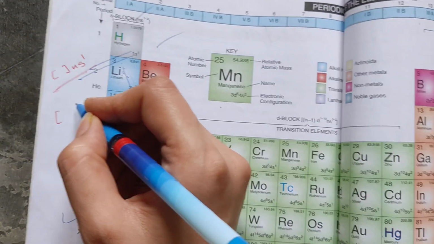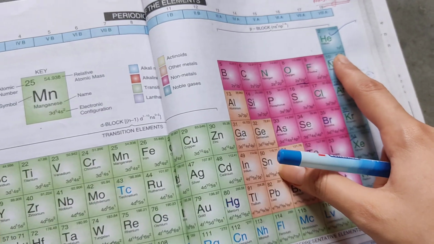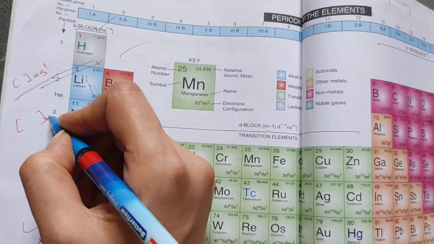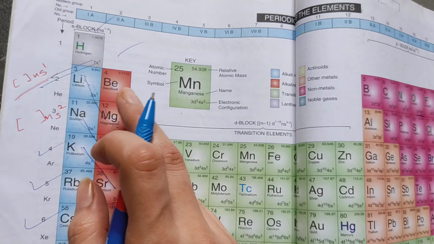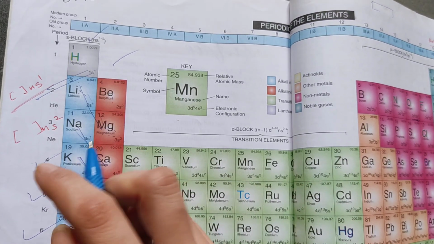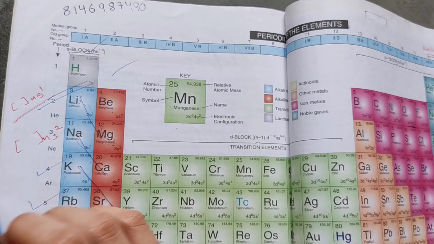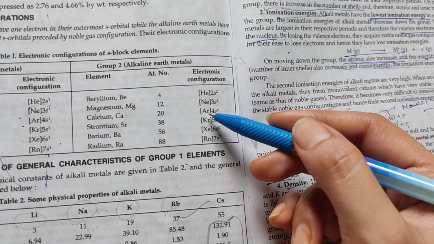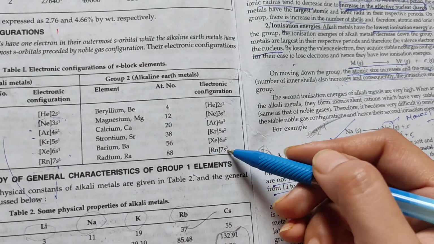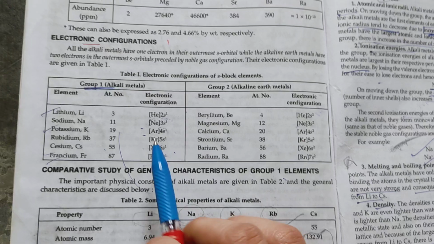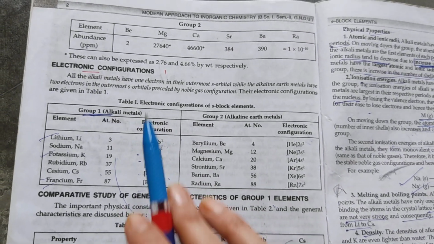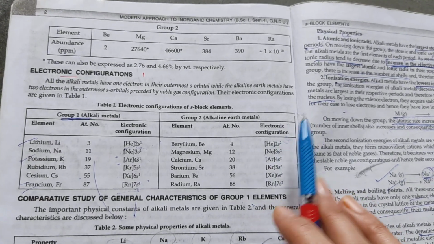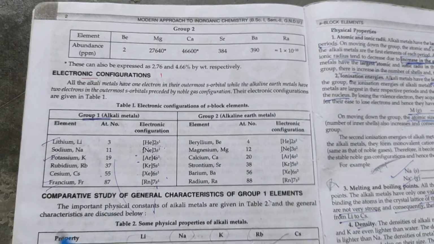You are going to write a noble gas configuration, like for helium, and then NS2, 2 electrons in the S. It's going to be like this, NS1, NS2. That's it. Have a look at it. Helium 2s2, neon 3s2, argon 4s2, krypton 5s2, xenon 6s2 and radon 7s2. Here 1 electron is there in the S block. Here the 2 outer electrons are there in the outermost S block. Easy, very easy, you just have to go through it.